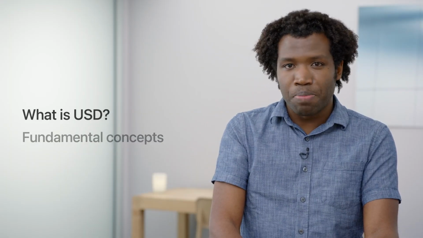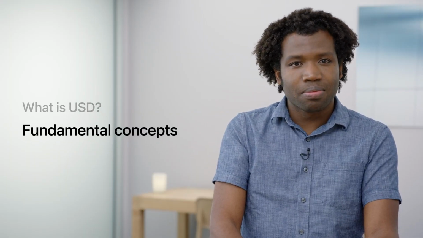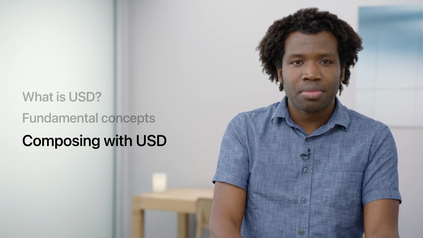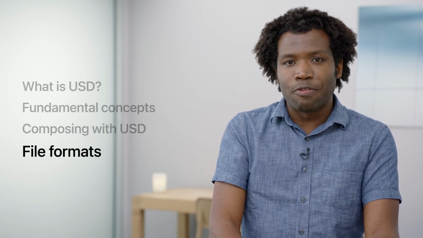USD is an important technology with unique features, so let's take a look under the hood and explore the fundamentals of USD together. We'll learn what USD is, introduce some basic USD concepts, learn how to compose scenes with USD, and get an understanding of the USD file formats.